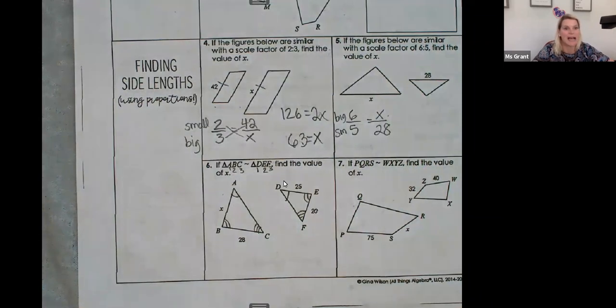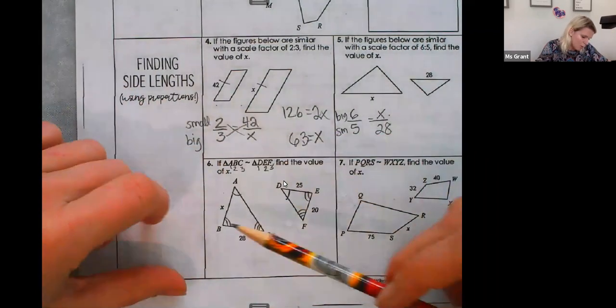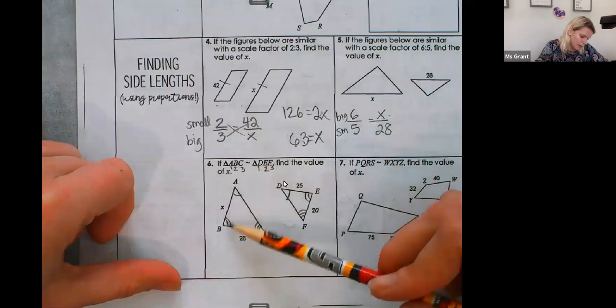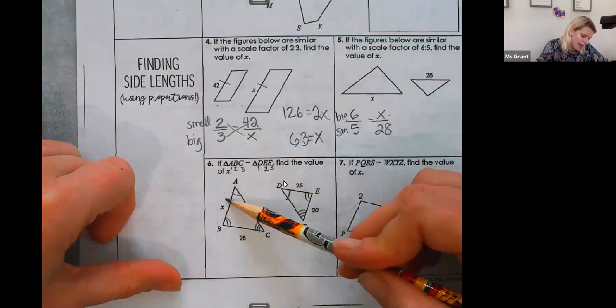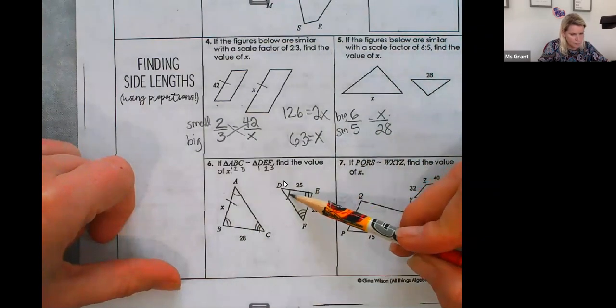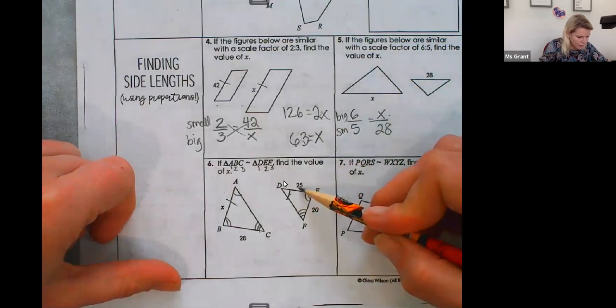Now, the sides. Well, I could do a couple things. I can look at my letter order, or I can say, hey, what side is in between the first line congruent and the double line congruent? X. That is similar to the side between the first one line congruent and the double line congruent. So X and 25 are similar.